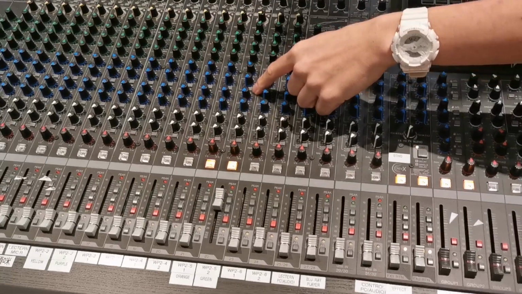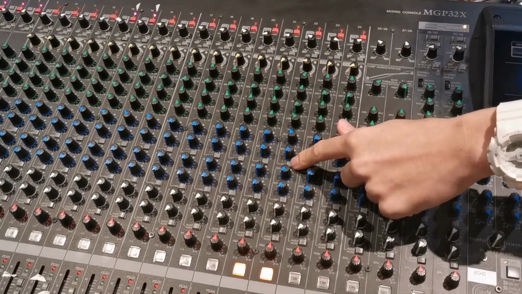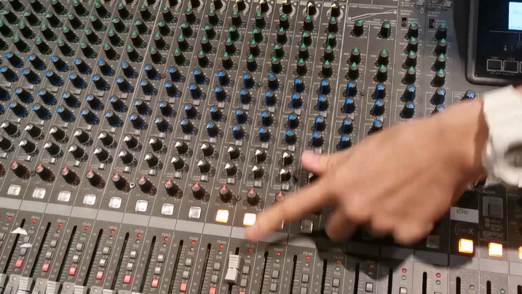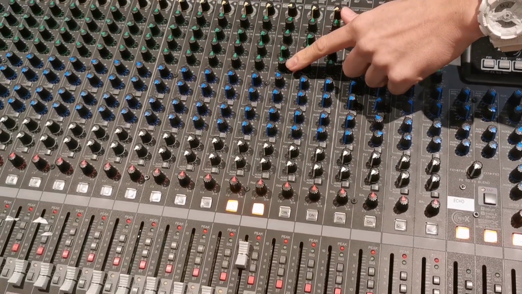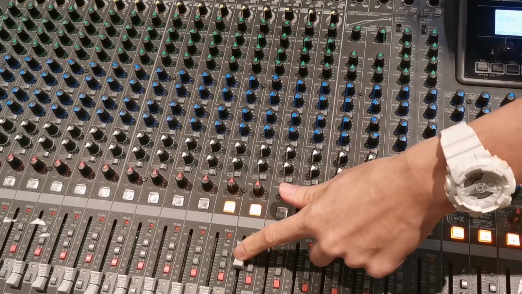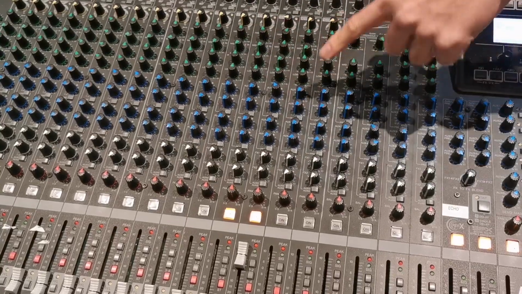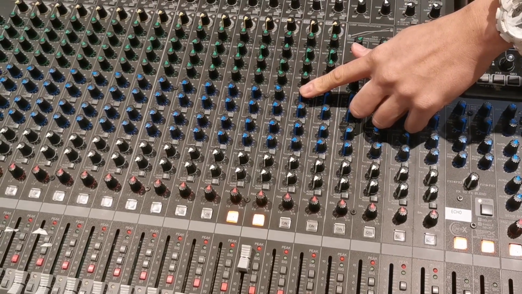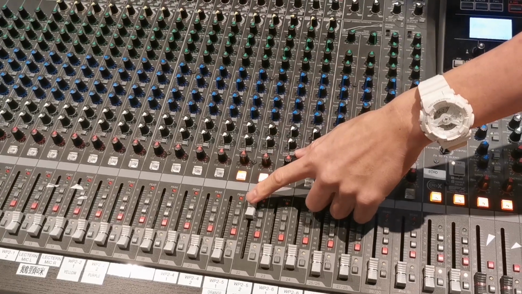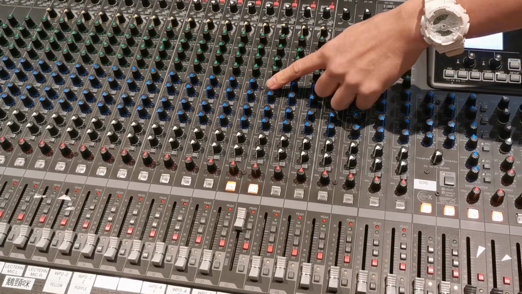So 1, 2, 3, 4. Here they have a button called pre. What this pre means is pre-fader and pre-EQ. If I don't press pre, all the volume here and the EQ will not enter through the monitor speaker. But if I press this and I bring down the fader, the volume will also go down on the monitor speaker.